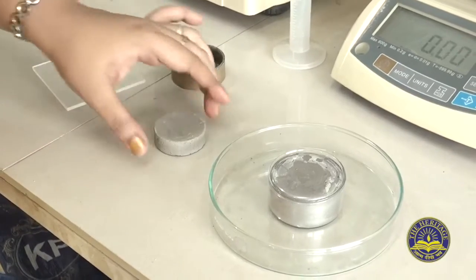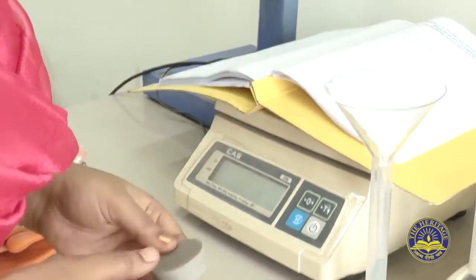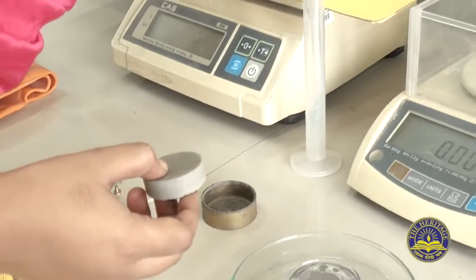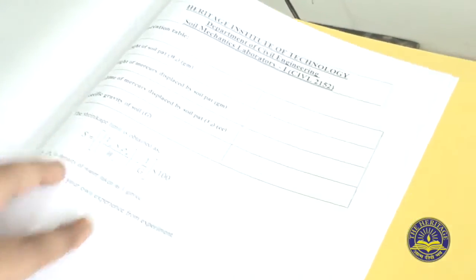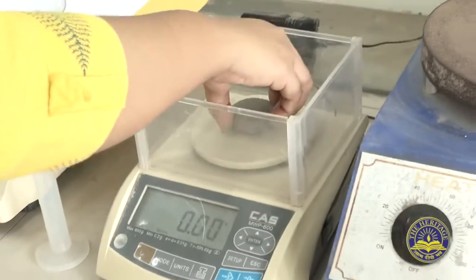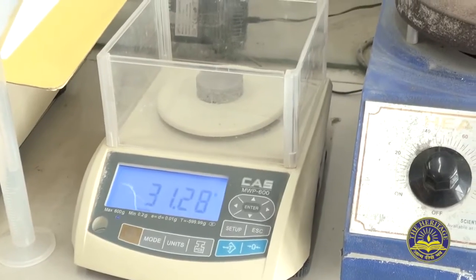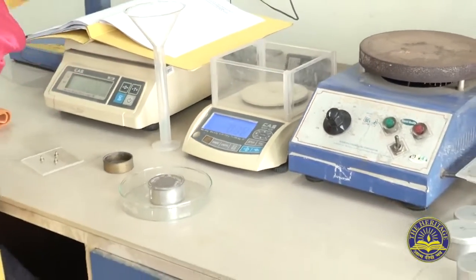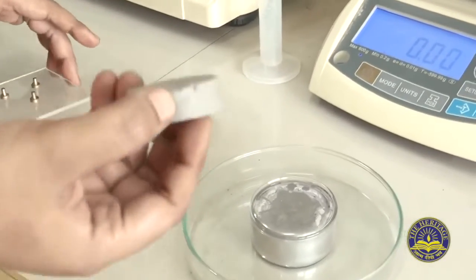Shrinkage limit test, we have already made a soil pat. Now first we have to take the weight of the soil pat, that is 31.28 gram. Then we find out the volume of this soil pat.